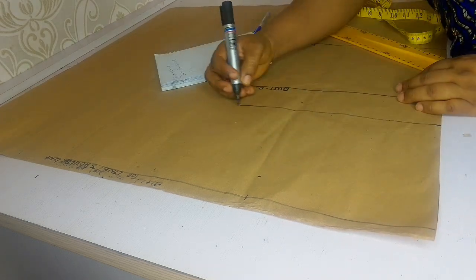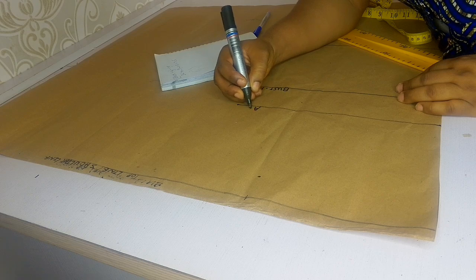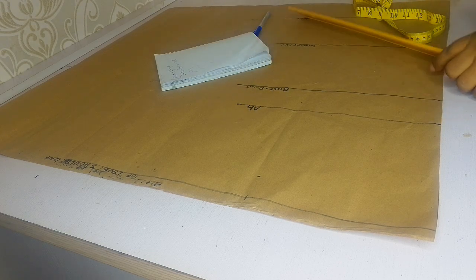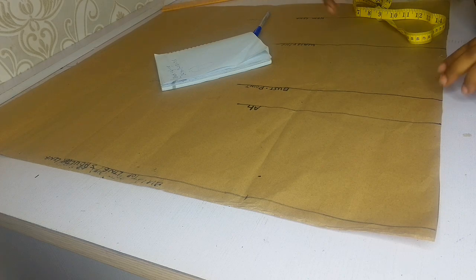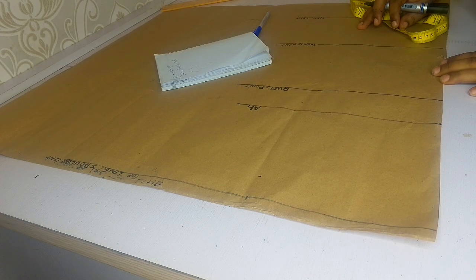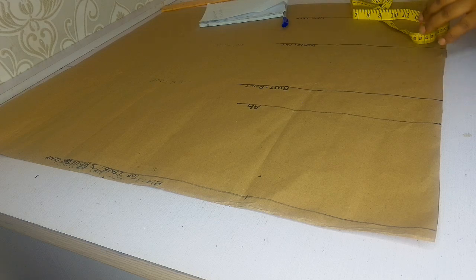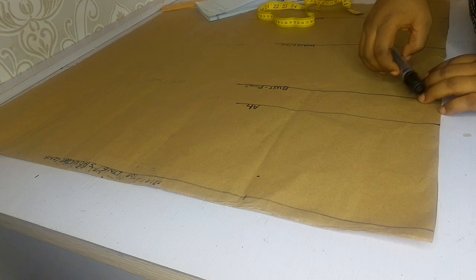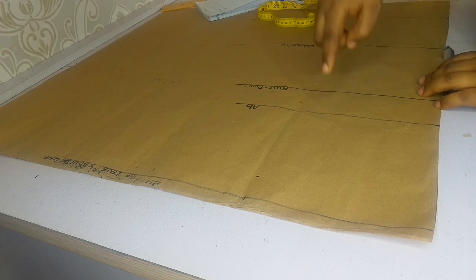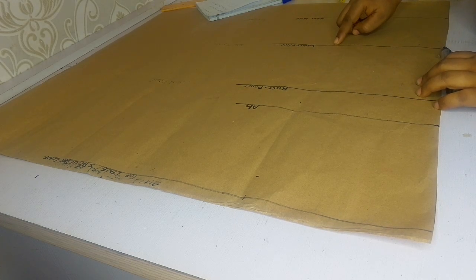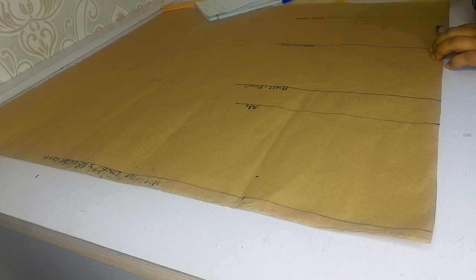Now we'll label this armhole measurement or our armhole line. This is our armhole line, our bust point line, waist line or half length line, hem line.